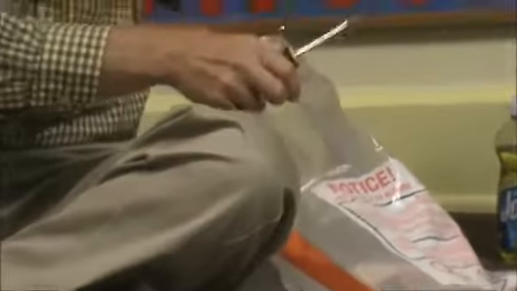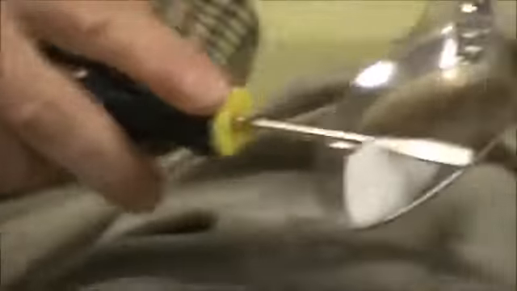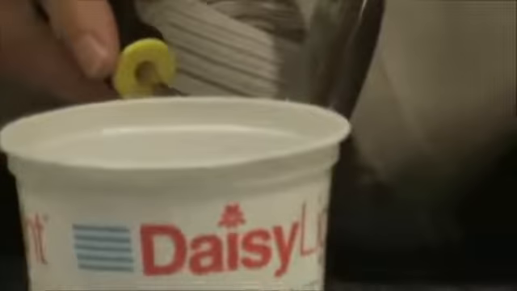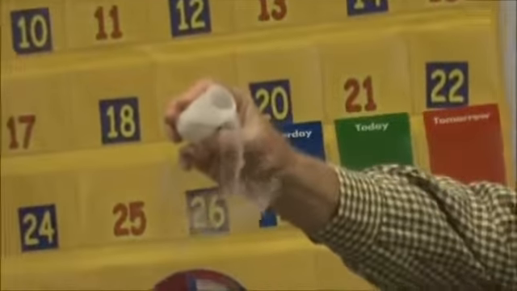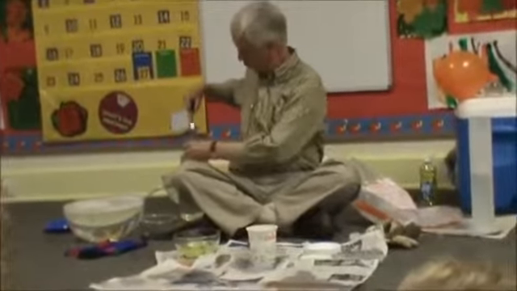Yes, okay, here it is. That spoon's so cold. Okay, I'm going to put that dry ice in there, and then I'm going to pour a little bit of water in there. Oh, look. See, the carbon dioxide vapor wants to come out of this. And I'm going to put a little bit more in here that's warmer.